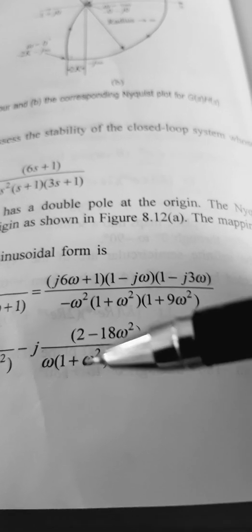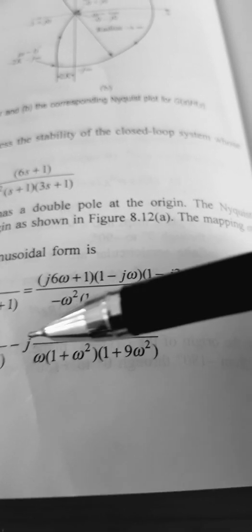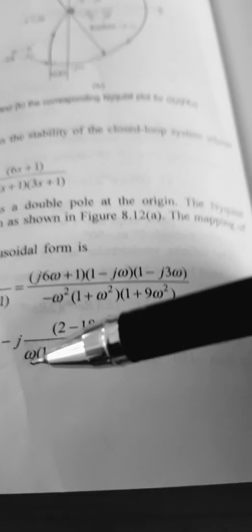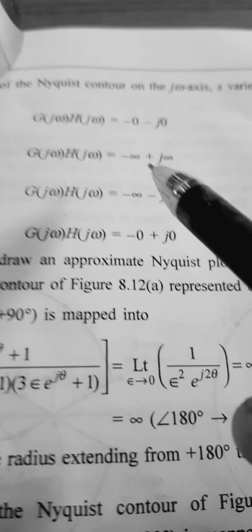Minus and minus will cancel, so it becomes plus, 1 plus 0, so 1 only you get. So you will get a plus some term divided by 0, which is equal to plus j infinity.